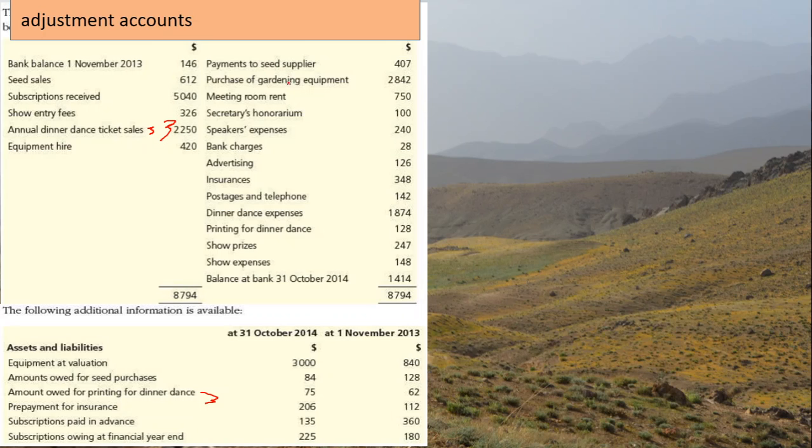Then you go down here. There's dinner dance expenses. Put your 3. Printing for dinner dance 3. I think that's it here. So this is all related to the activity dinner dance. So this is a fresh activity. So now we need to make a ledger for this as well.